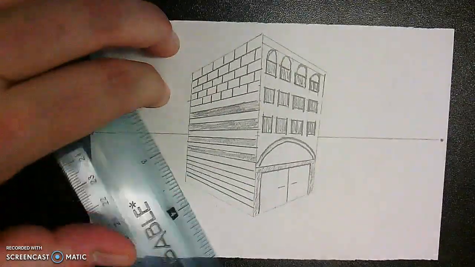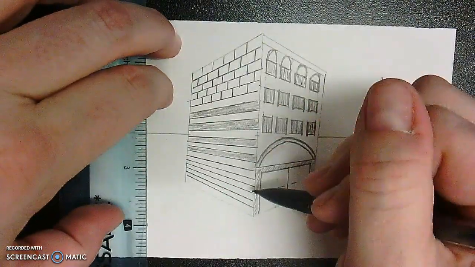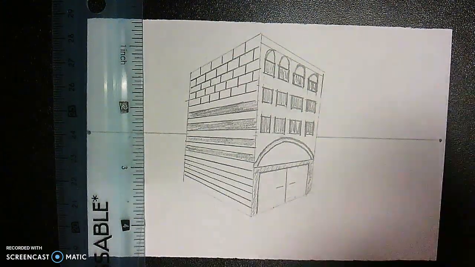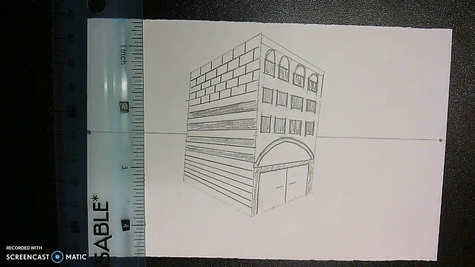So you could leave it like this. You could just go straight up and down. There's a whole bunch of different ways that you can do it.